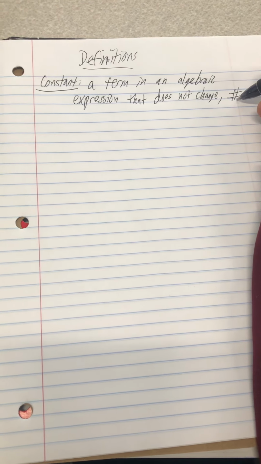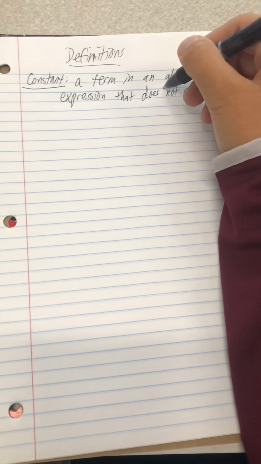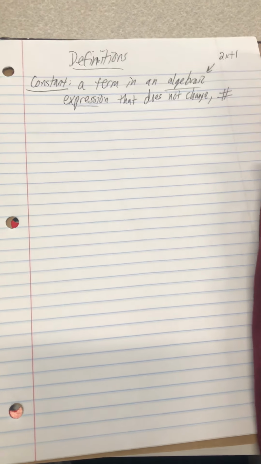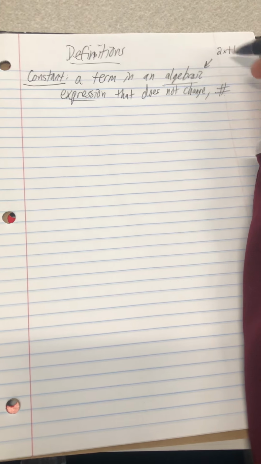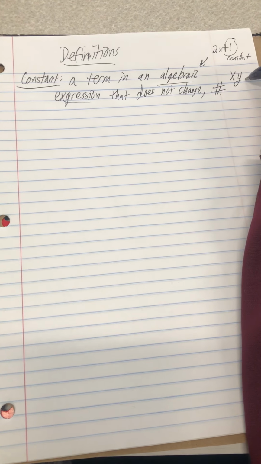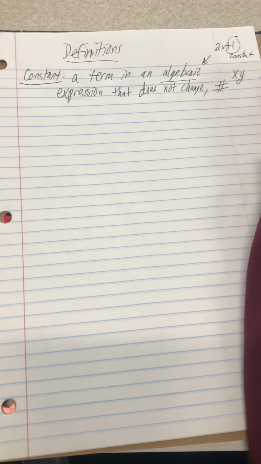And so a quick way to think about it, it's usually just the number that's by itself. So really quickly, what's an algebraic expression? Examples of algebraic expressions would be 2x plus 1. So which one is the constant out of this? The 1 is the constant. Okay. Now if I give you the example xy, is there a constant? No, there's no number. Okay.